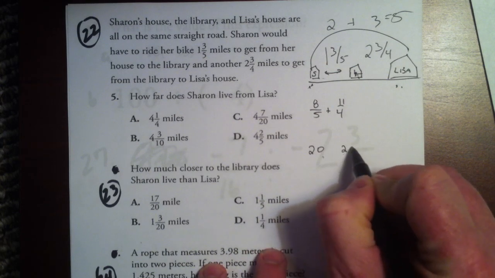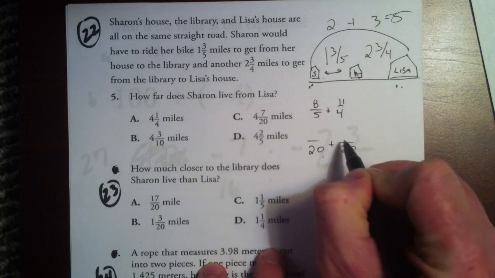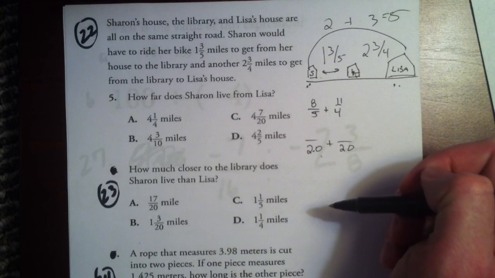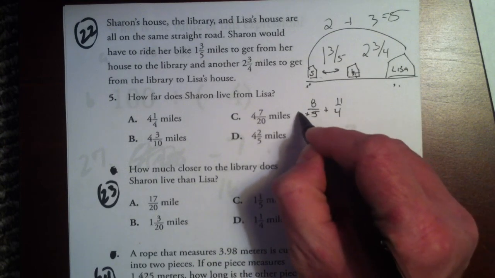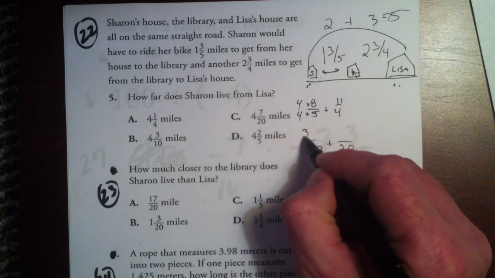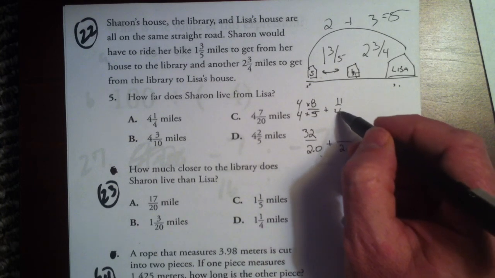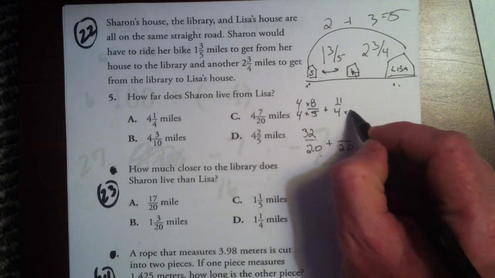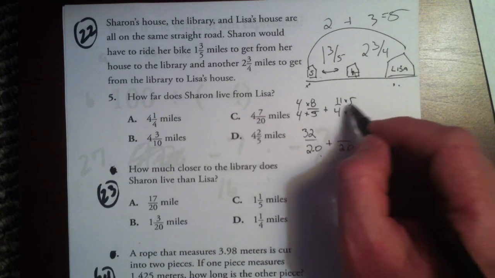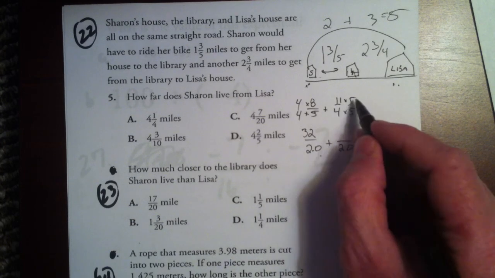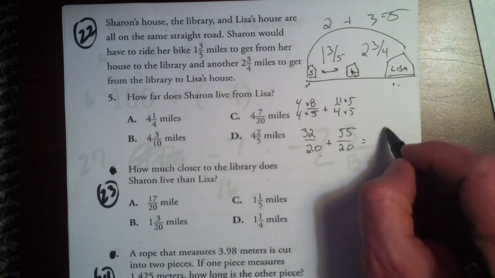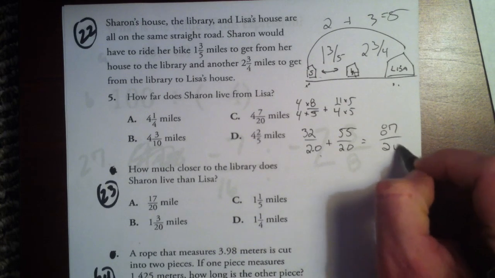20, 20. Well, we have to ask ourselves, how do I go from 5 to 20? I have to multiply by 4 to get that. Well, if I multiply by 4 there, I've got to multiply by 4 here. This is going to be 32. How do I get from 4 to 20? I multiply by 5. I do the same thing here. It's going to leave me with 20, of course, and then that's going to be 11 times 5 is 55. And then I'm just going to add across the top now. That's going to be 87 over 20.